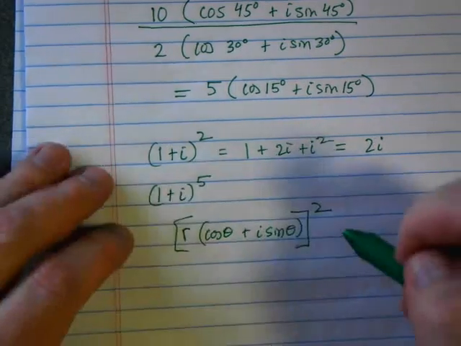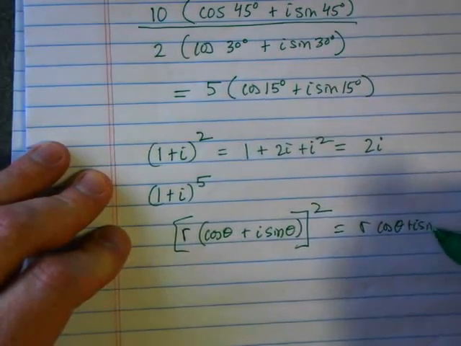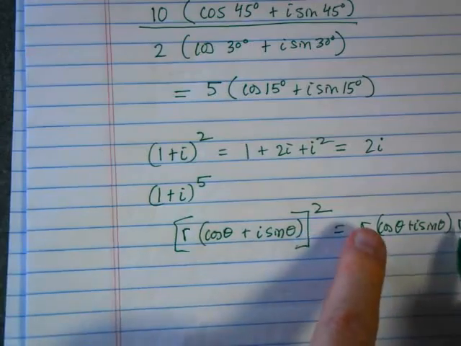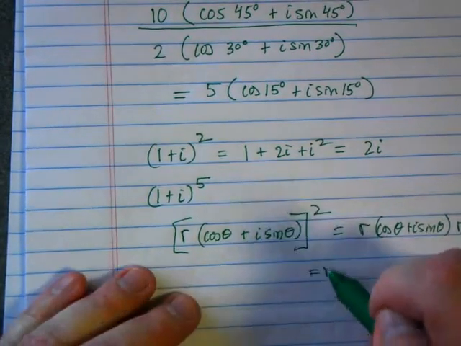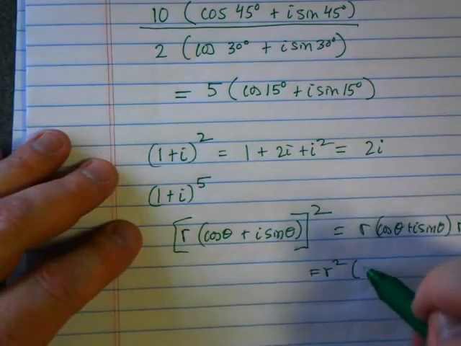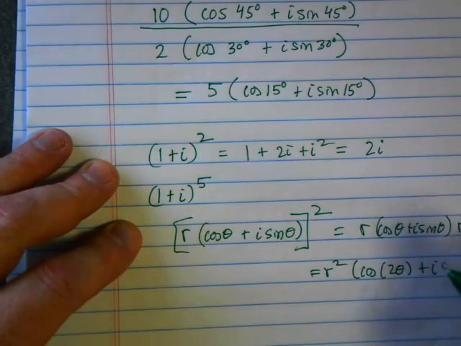Okay, or let's write it this way. I'm going to write it as r cosine theta plus i sine theta times r cosine theta plus i sine theta. According to what we just did, you multiply the numbers out front. What's r times r? r squared. And then what do you do with the angles? You add them. So you're going to have r squared cosine of 2 theta plus i sine 2 theta.